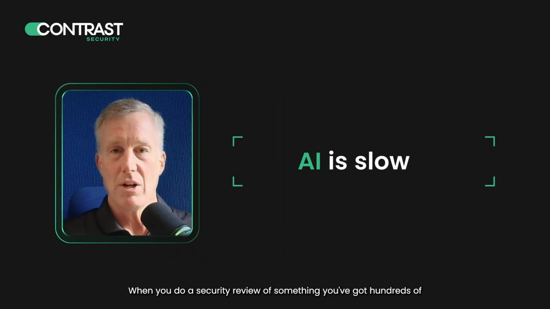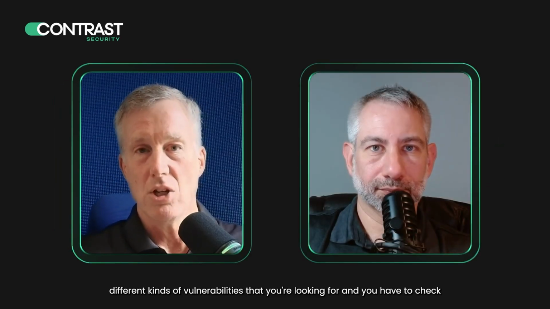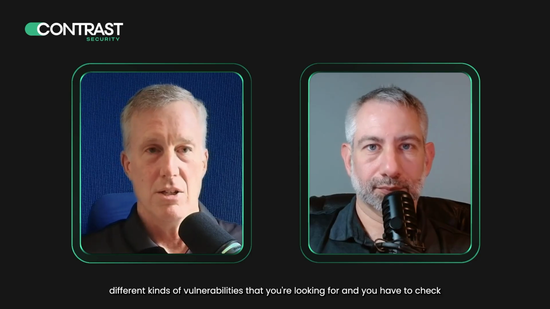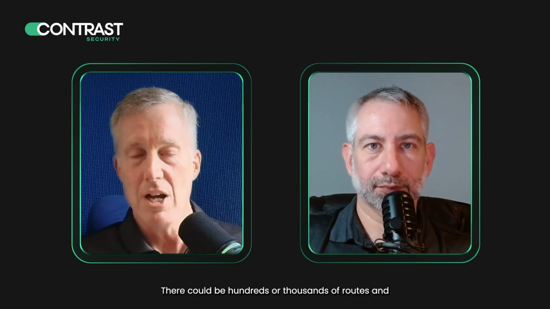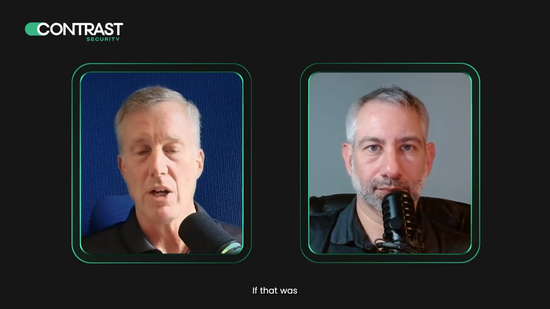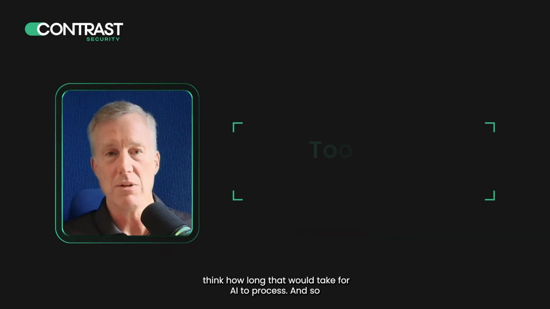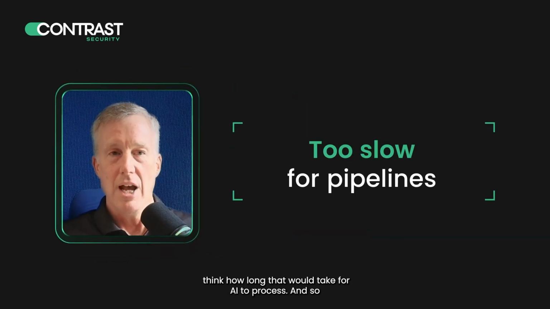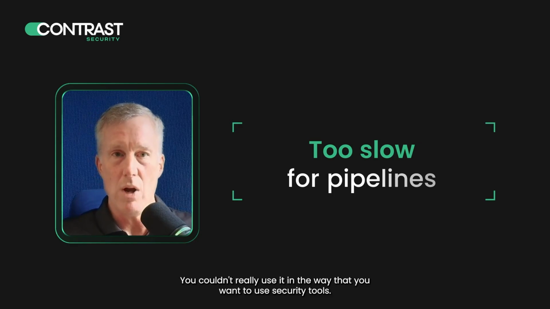When you do a security review of something, you've got hundreds of different kinds of vulnerabilities that you're looking for. And you have to check for each of them on all of the routes in the application. There could be hundreds or thousands of routes. So the combinatorics don't work. If that was thousands of prompts you had to send, think how long that would take for AI to process. And so you couldn't put it in a pipeline. You couldn't really use it in the way that you want to use security tools.